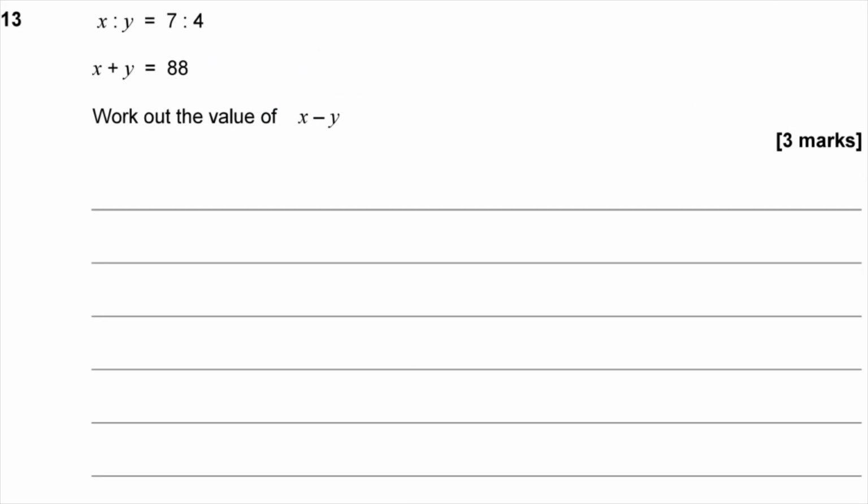Question 13. We're given that the ratio of x to y is 7 to 4 and that x plus y is 88, and we need to work out the value of x minus y. Okay. So if I rewrite this, the ratio of x to y is 7 to 4. If I write that as an equation, y is equal to, well, take x, I can get y if I divide it by 7 and times it by 4. So y is 4/7 of x.